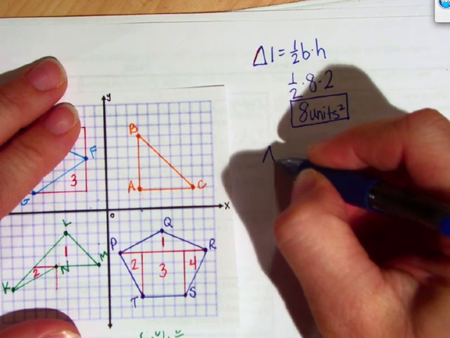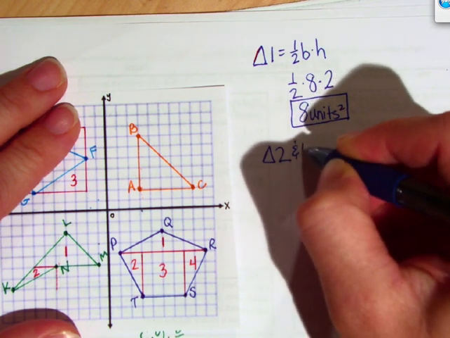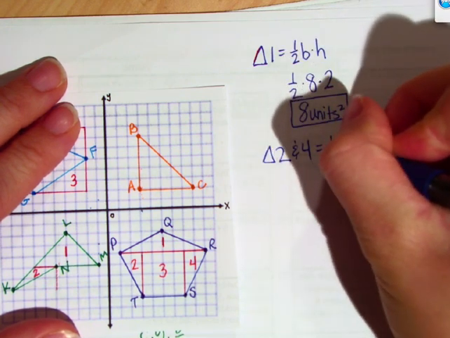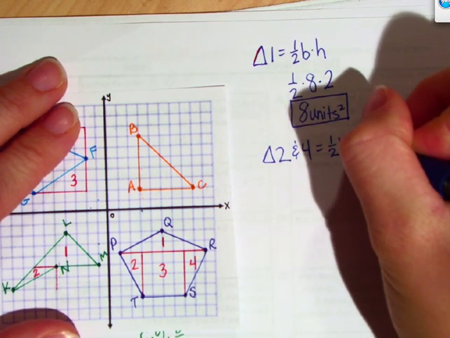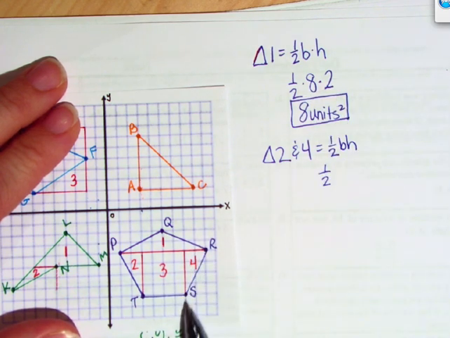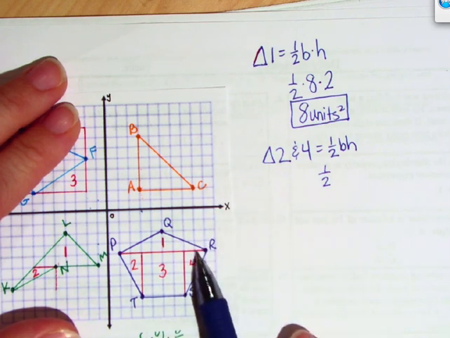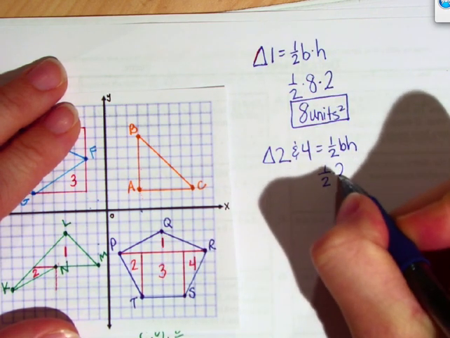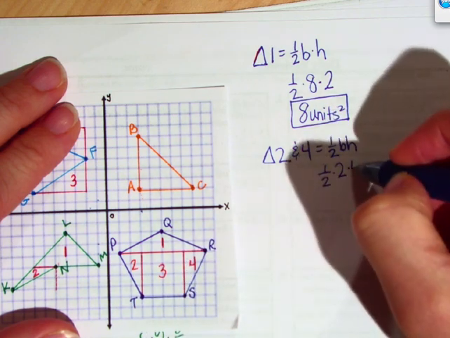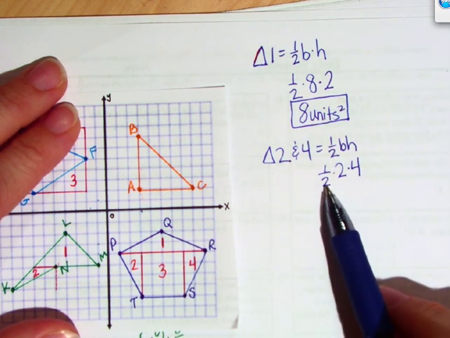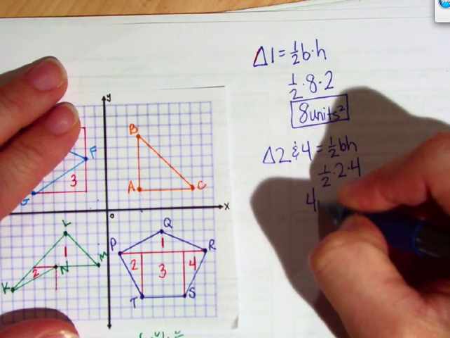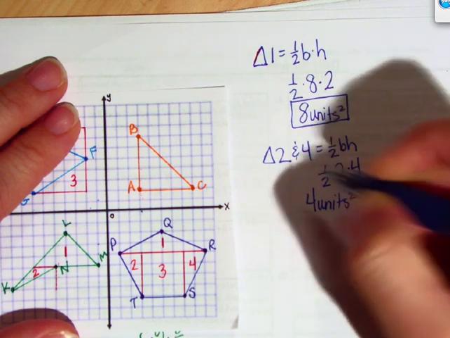All right, we have triangle 2 and 4. So we're going to have 2 of them. We're going to have to add whatever we get 2 times. Okay, 1/2 base times height. Let's do the base is this part here, and we'll do the height this way. So it's kind of an upside down triangle. 1, 2 is our base. And 1, 2, 3, 4 is our height. All right, well, half of 2 is 1. 1 times 4 is 4. 4 units squared. That's for triangle 2.